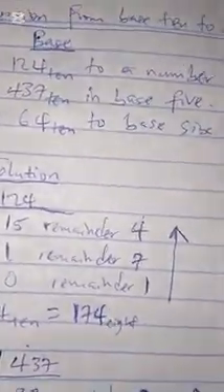So that is how to do conversion from base 10 to any other base. Then conversion from other bases to base 10: the method we will employ is known as the power expansion method.